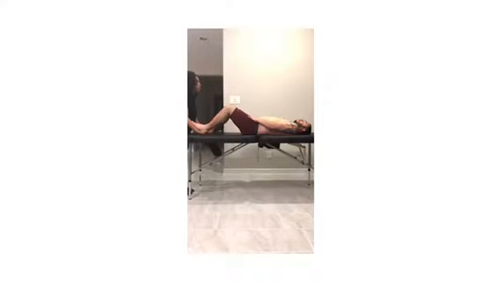Same trunk curl up 3 times for me, okay? All right, at your discretion, go ahead. Thank you.